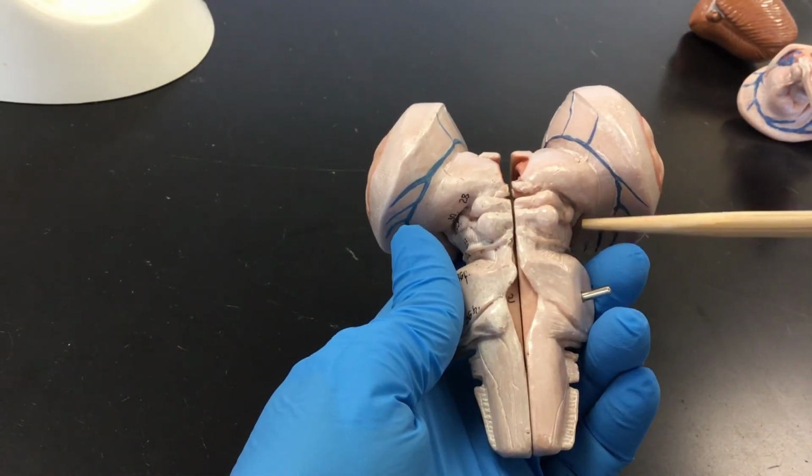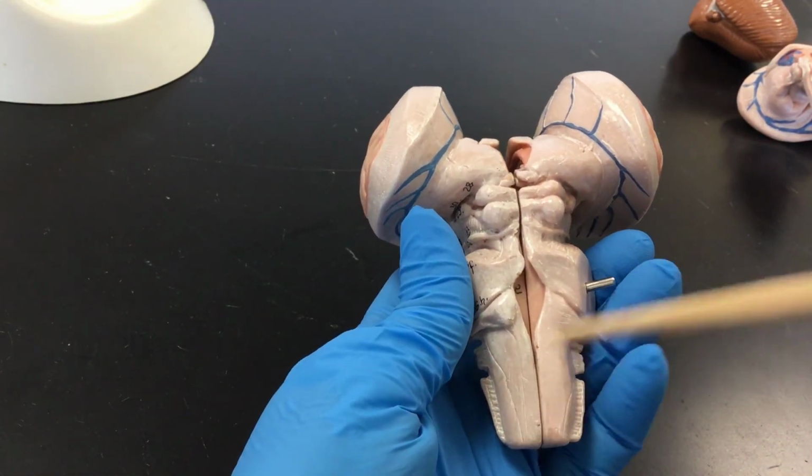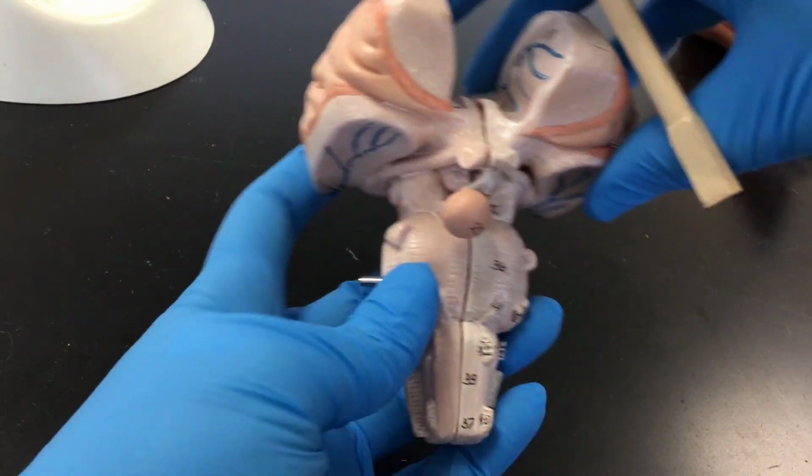This is going to be the back part of the midbrain, and this is going to be the back of the pons, and this is the back of the medulla oblongata. And then we'll go into more detail about cranial nerves in a later lab.